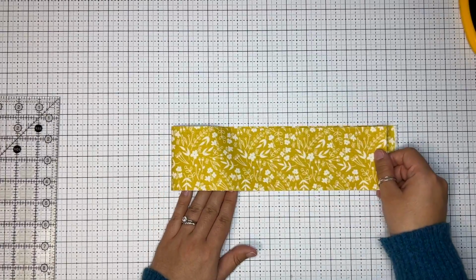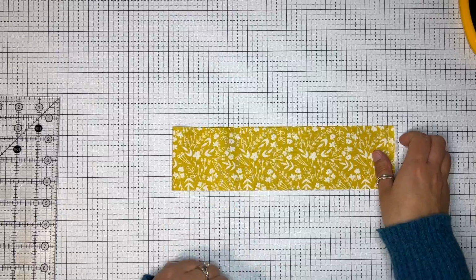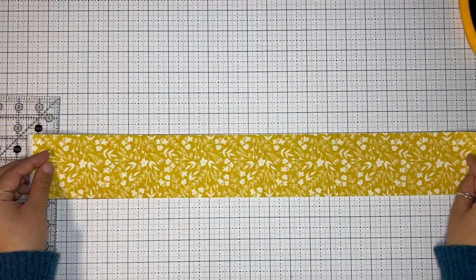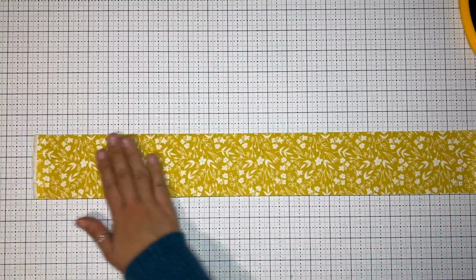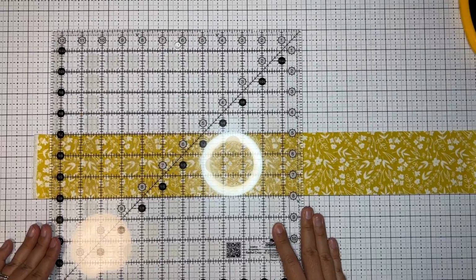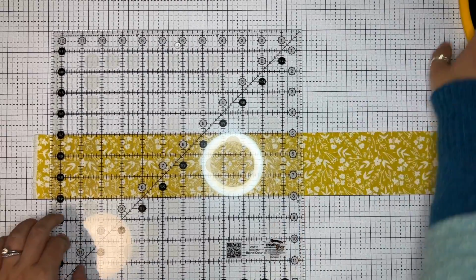And then the instructions say to subcut 3-inch squares. And what I'm going to do is, first thing, I am going to cut away the selvage. So if you haven't done that, make sure to do that.